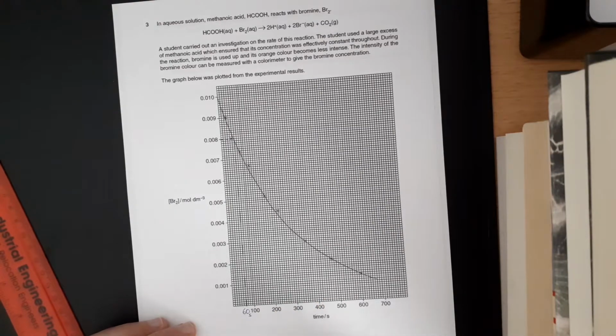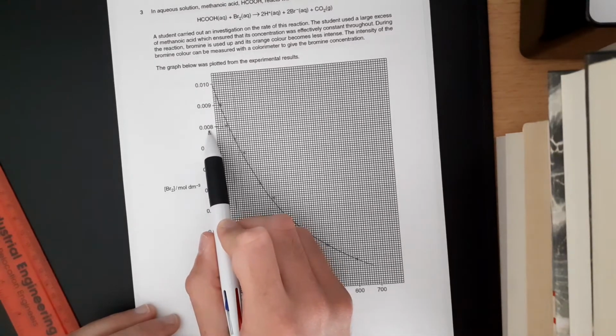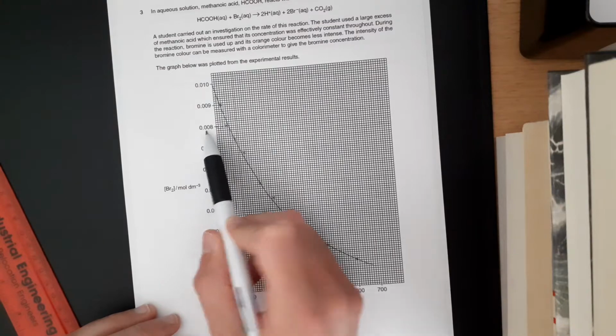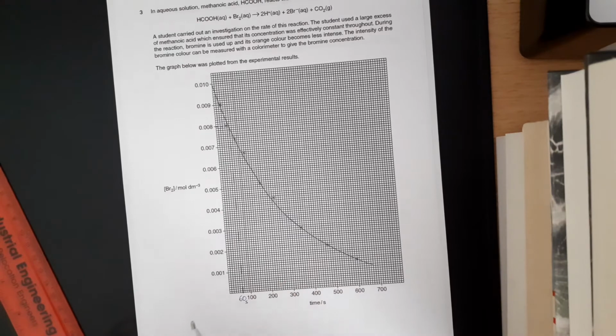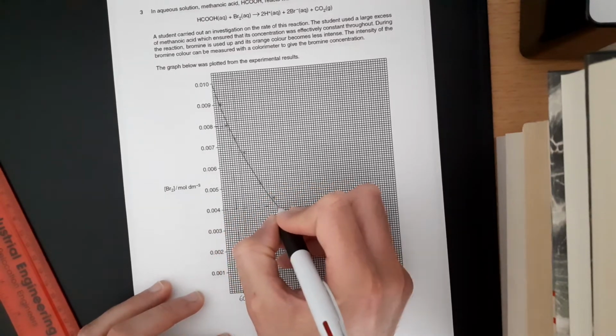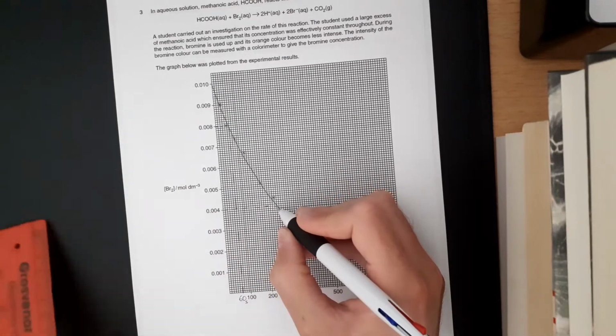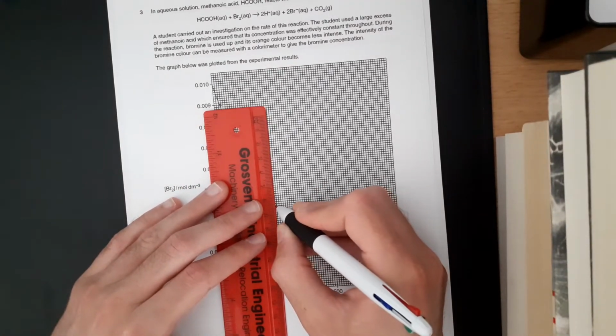Okay, that is not the half-life, because that is not the amount of time it's taken for the concentration to halve. To work out the half-life, we need to go from a concentration of 0.008 to a concentration of 0.004. So I'm going to do the same thing. I'm going to read off from there and see what time that leads to. And that then will give us our half-life.